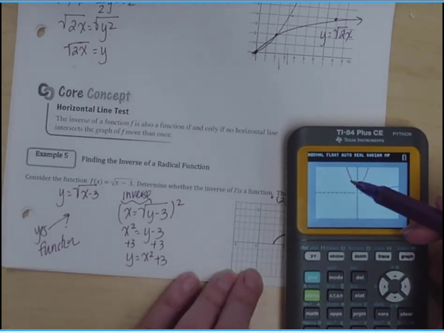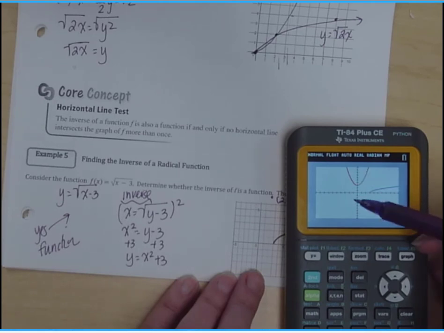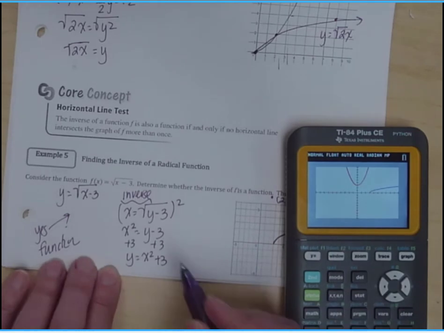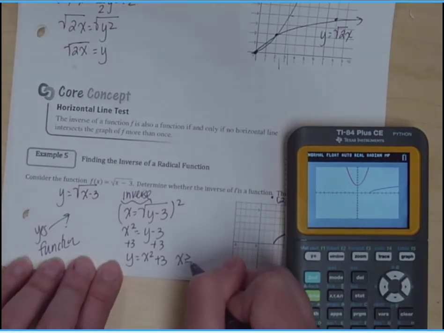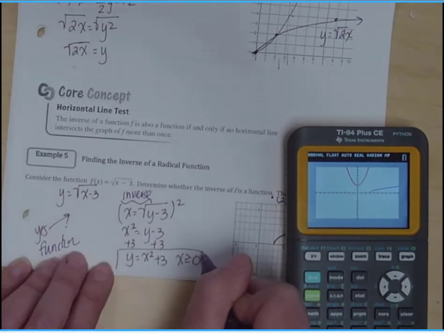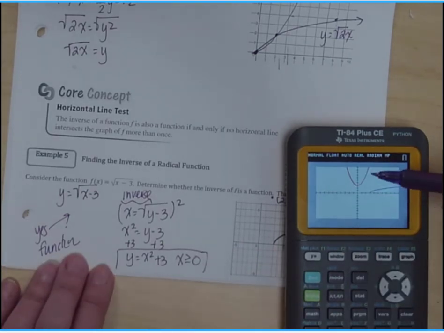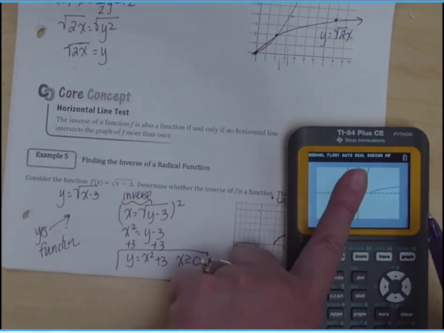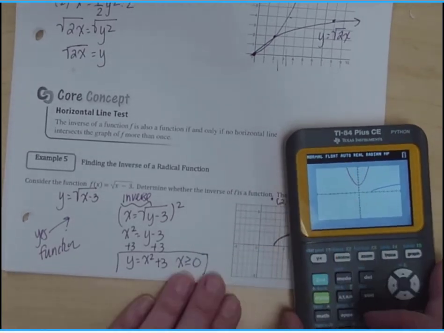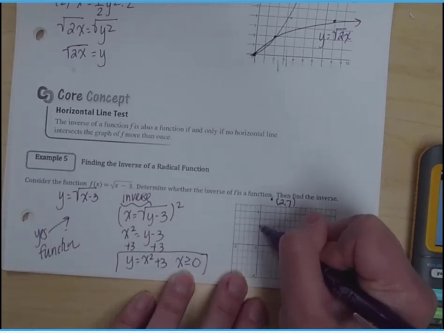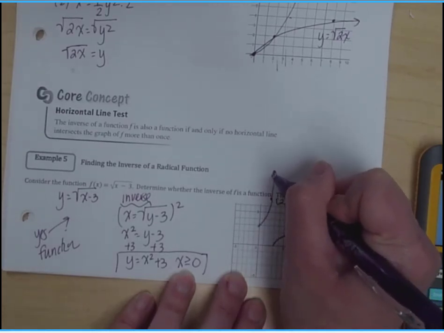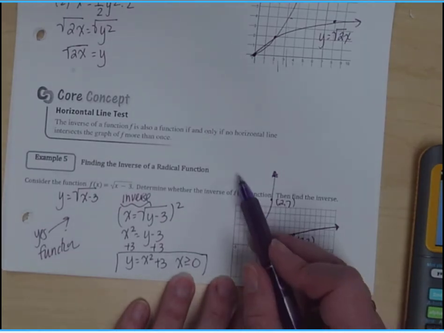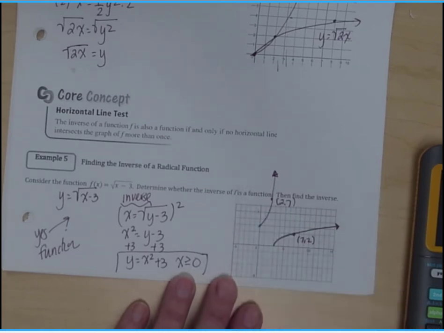So how do I get rid of this? Well, I need to cut it off. And how do I do that? All my x values must be greater than or equal to 0. So I have x greater than or equal to 0. Now what that does is allow me to only have this part of the function. If I remove this part, it's now going to pass the horizontal line test. So now I've got my graph, and there's my inverse function. These two should look the same. If I were to have a parabola, they're definitely not going to look the same.